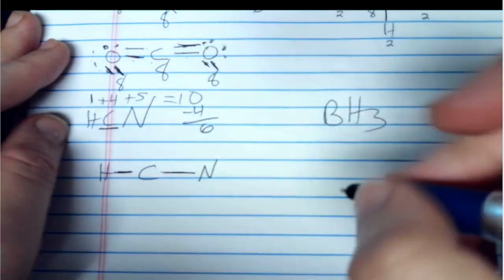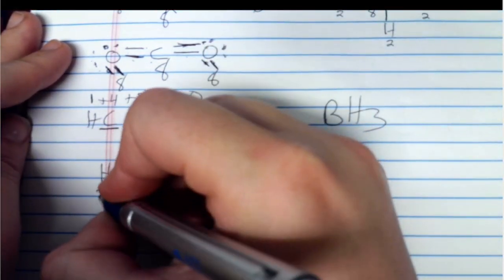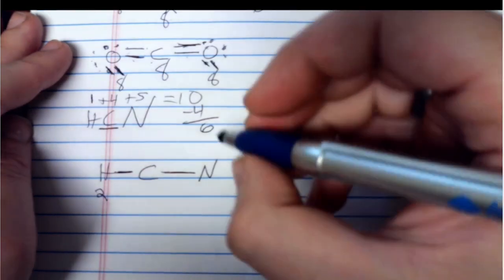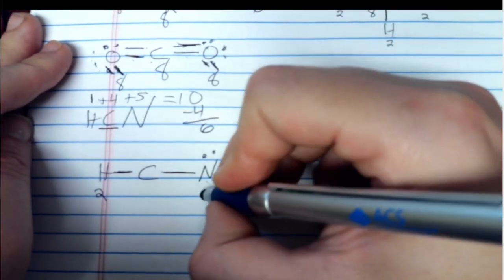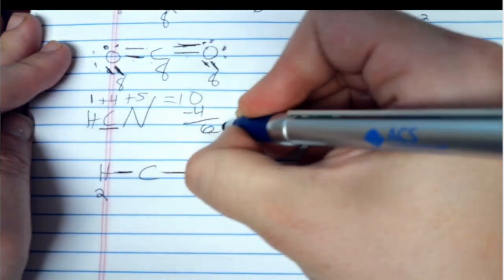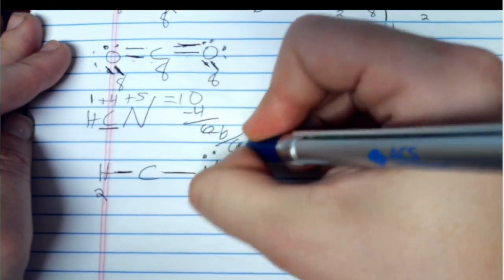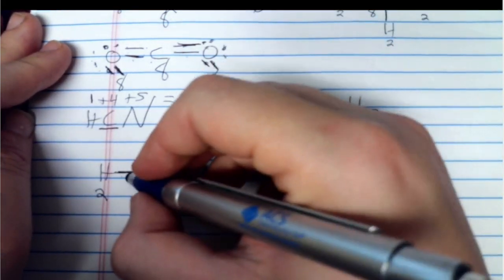Means 6 are left. This guy already has a duet, so it's good. So we're going to put 6 on him. 1, 2, 3, 4, 5, 6. We have 0 electrons left.